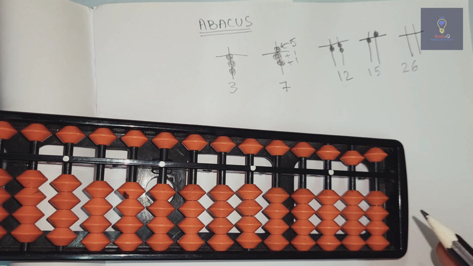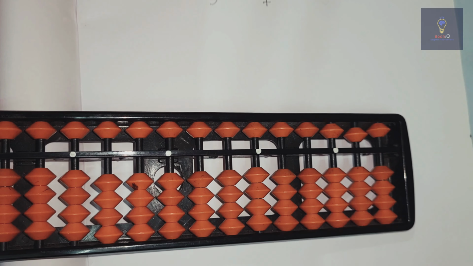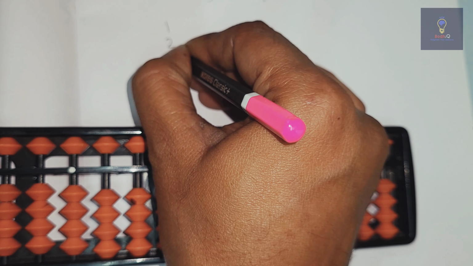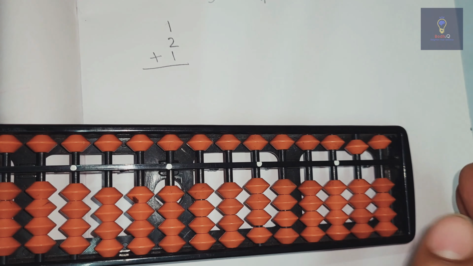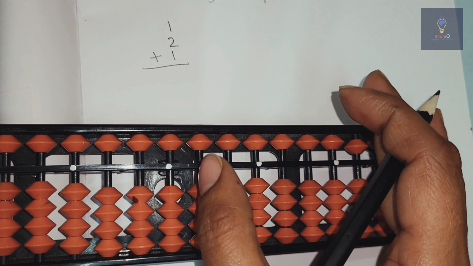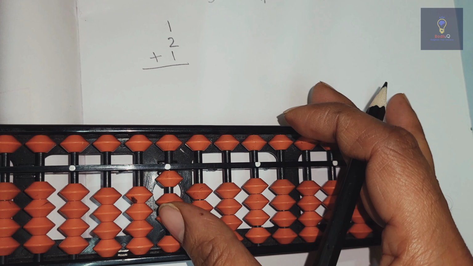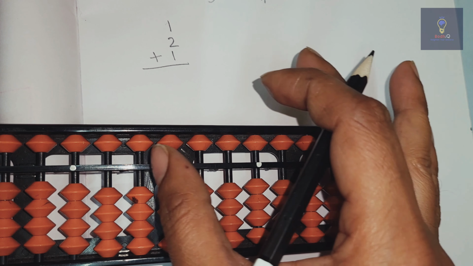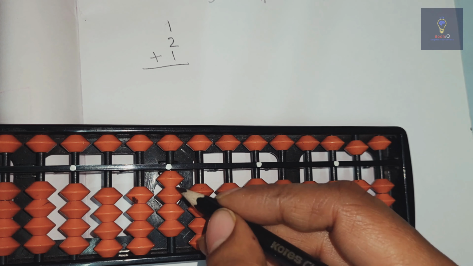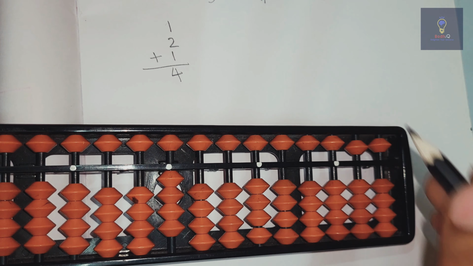Now let's say I want to do some calculations. For example, let's say we have 1, 2 and 1 and we need to add them. I'll let you know how to do that. This is my unit point and I'll do 1, and then we'll move 2 beads upside so that they associate to the answer bar, and then another bead. So here comes our result. 1, 2, 3, 4. So the final result will be 4.